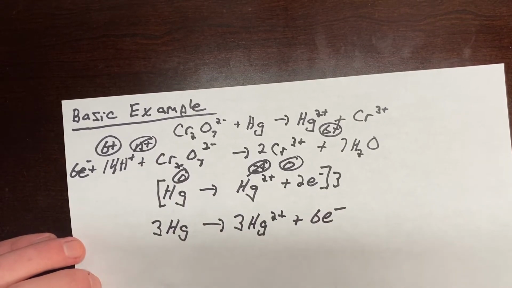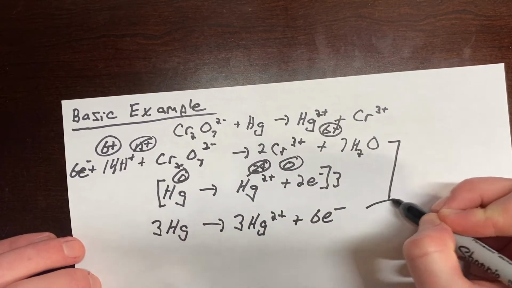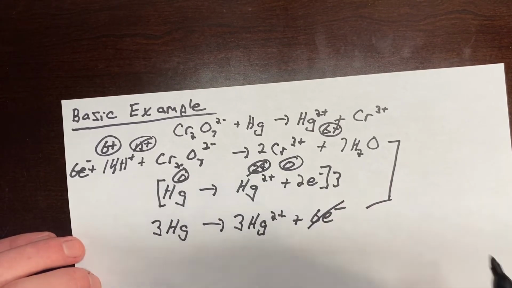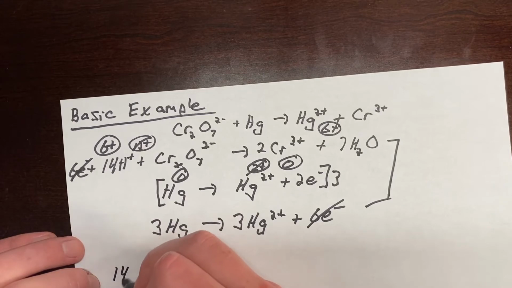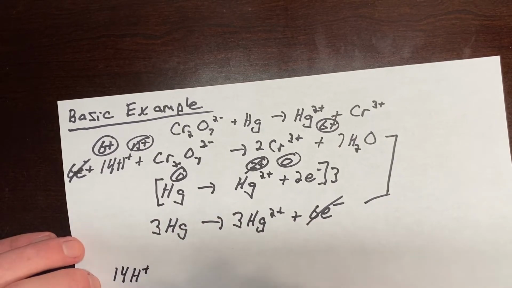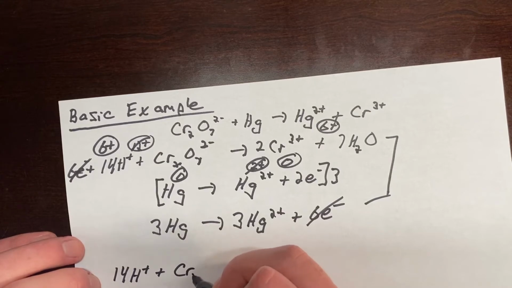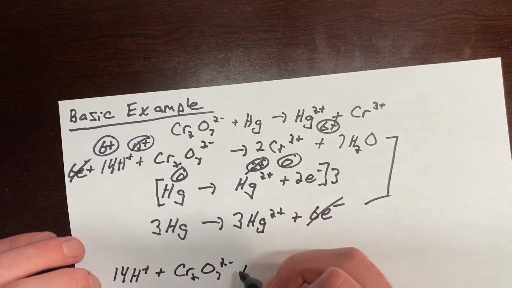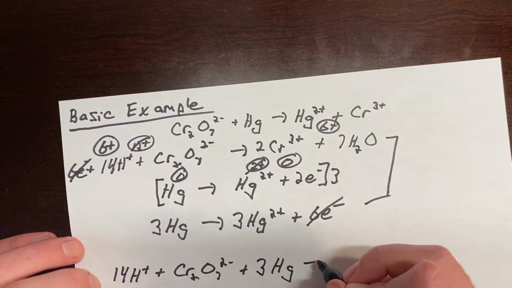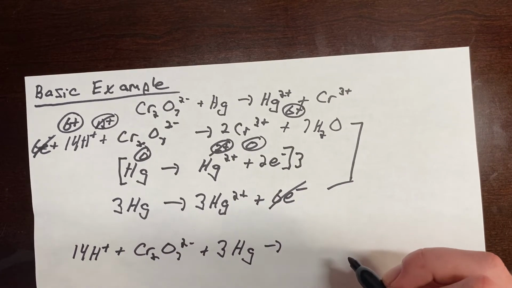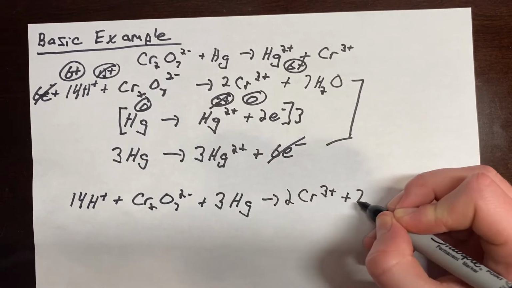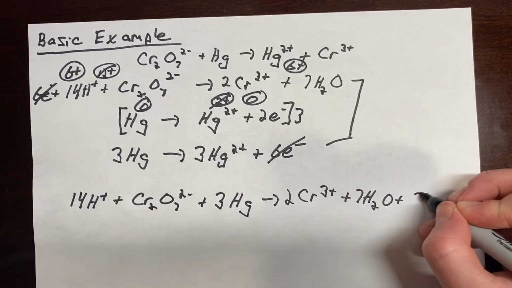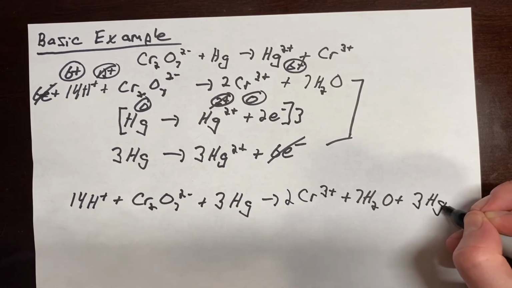But remember, you got to multiply the entire equation, not just the electrons. And now we're just going to simplify these 2 equations, this one and this one. So that will cancel, that will cancel. And I think that's about it. Getting lucky, these don't have to cancel much. Plus dichromate, 3 mercury to form 2 chromium plus 7 water plus 3 mercury ion.